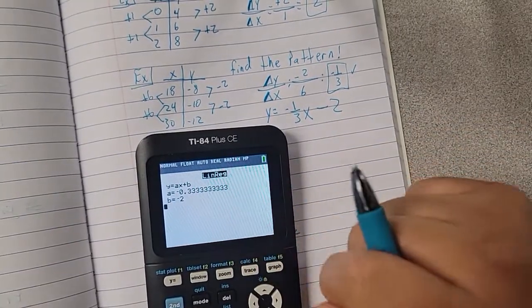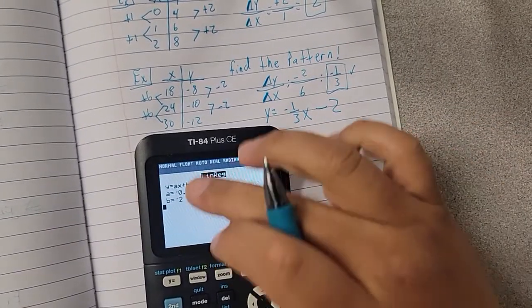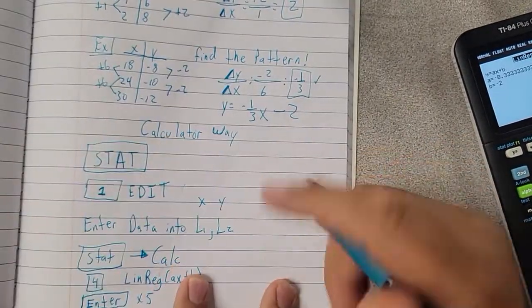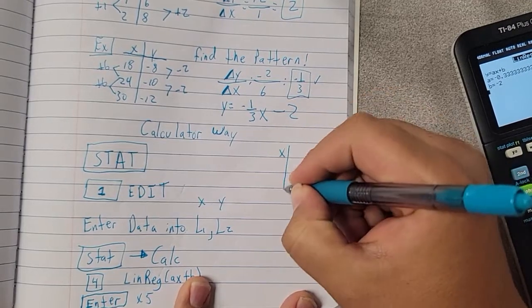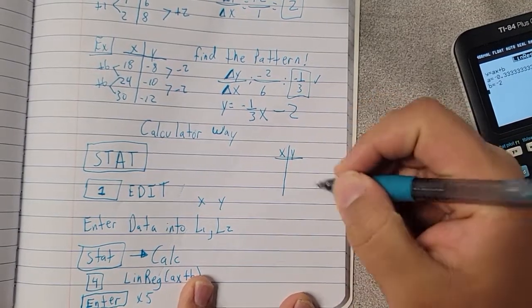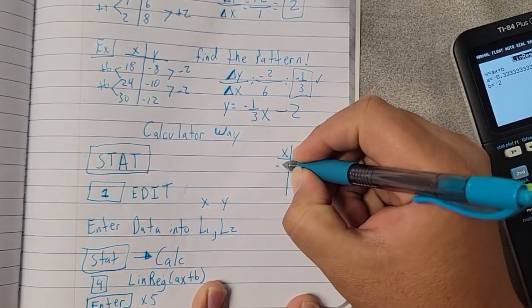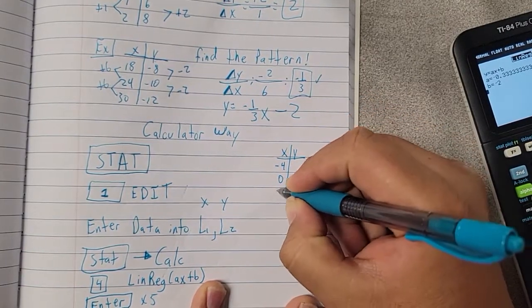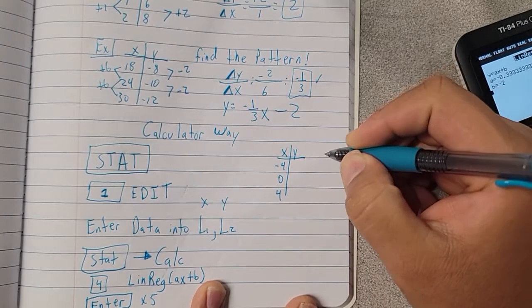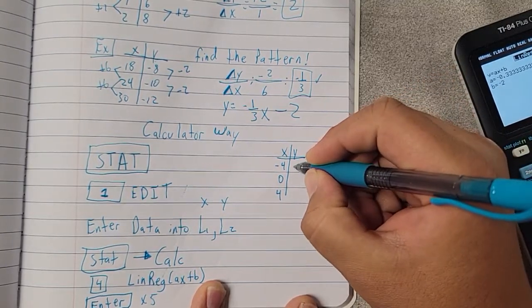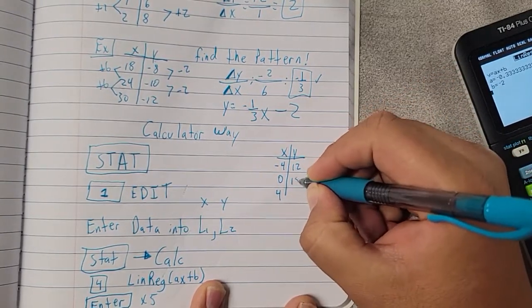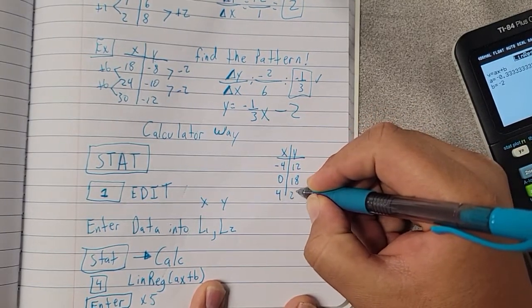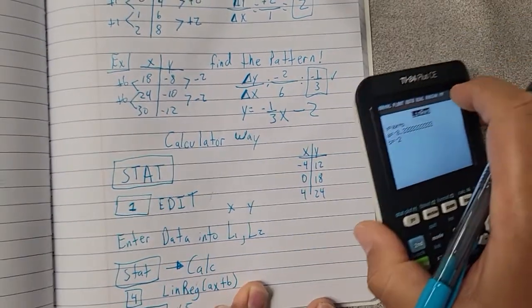All right. So I know it seems like a lot, but let's just do some more examples for some of these patterns. Let's do another one right here on the side. Let's do x, y. All right. Let's say we have -4, 0, 4, and then over here let's have 12, 18, and 24. So we're gonna do these steps right here.